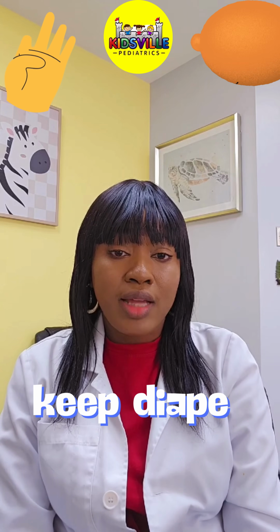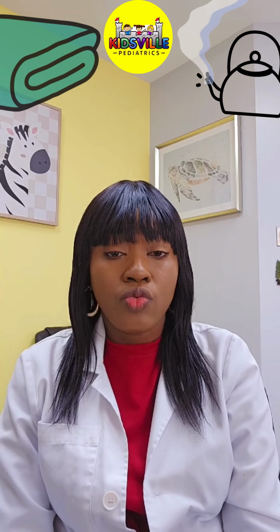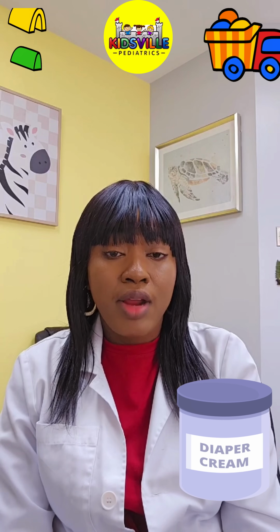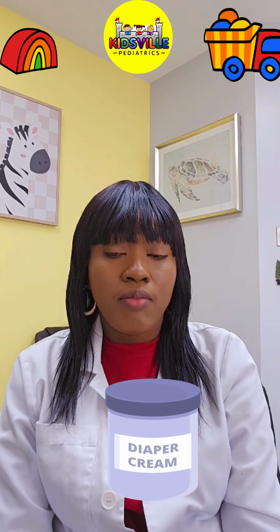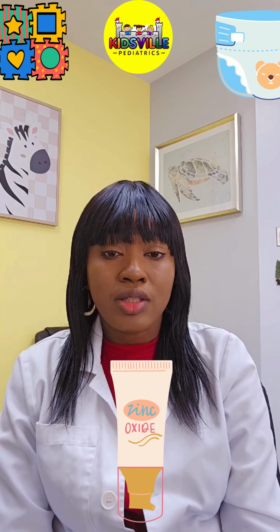Another way to prevent diaper rash is to keep that area clean and dry. Cleaning the area, you can use warm water or you can use wipes, and pat the area dry. For kids that get diaper rash frequently, we usually recommend applying a barrier ointment or cream, which can be gotten over the counter. Good brands, for example, are the ones that have petroleum jelly or zinc oxide. Apply that to the diaper area with every diaper change.